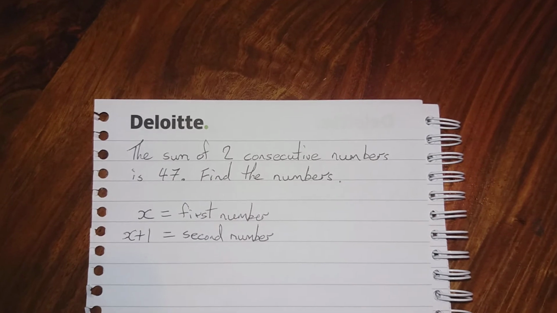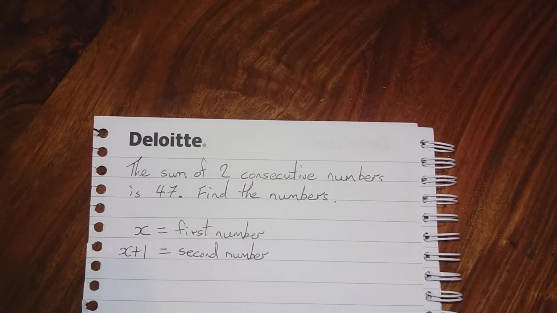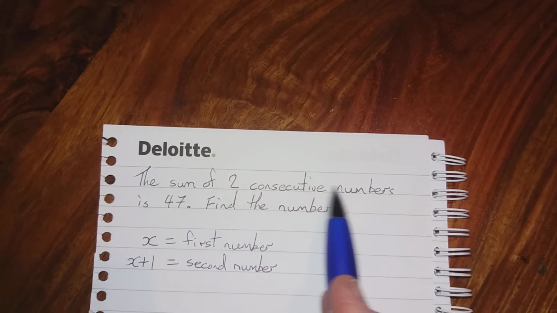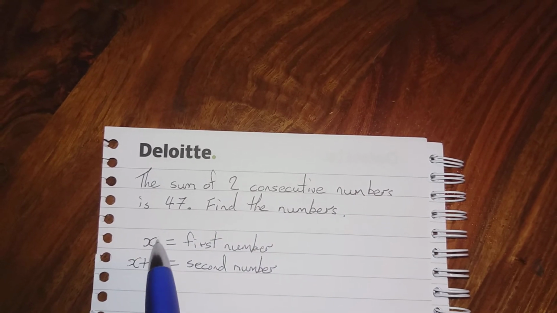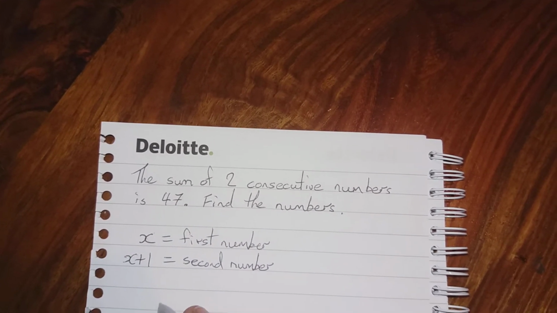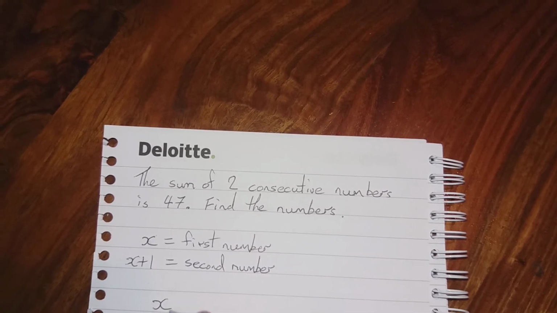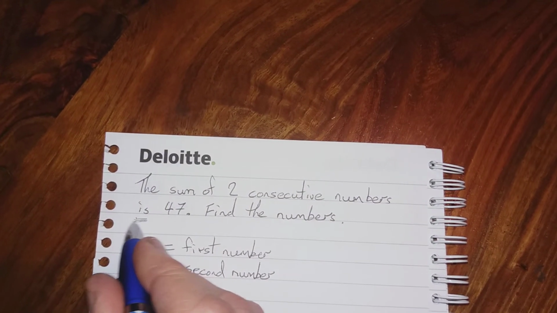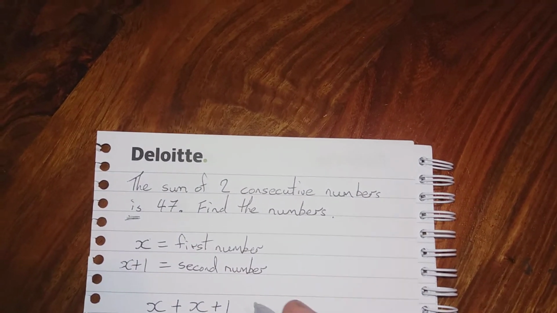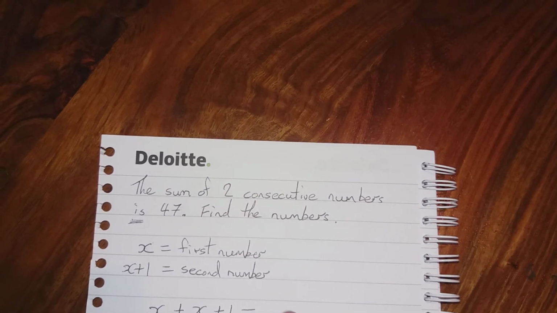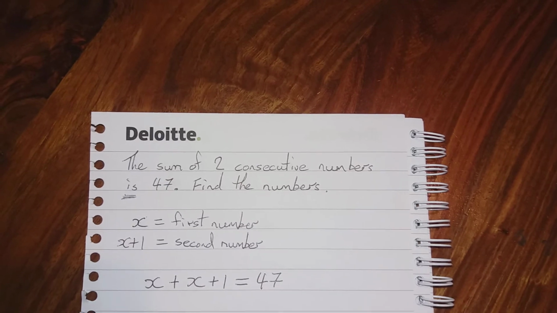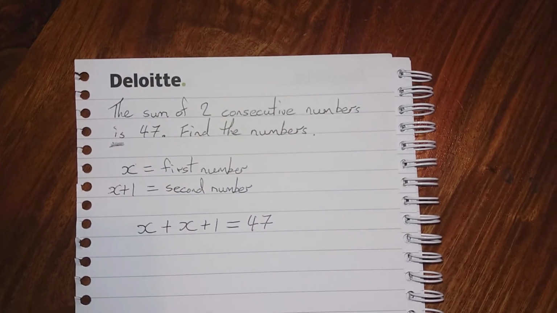Okay, now it's down to forming the equation. So it says the sum of two consecutive numbers. These are our two numbers. The sum of means the two of them added together. So x plus x plus 1 is, there's our is again, 47. So is 47 means is equal to 47. And now we have an equation, and now we just have to solve.